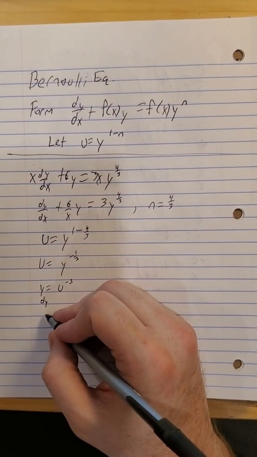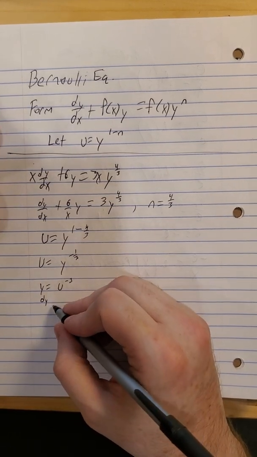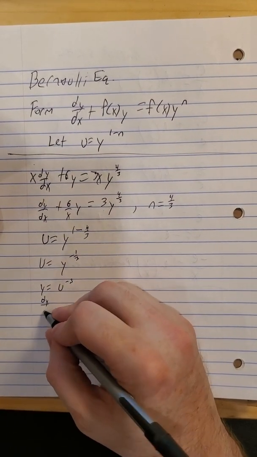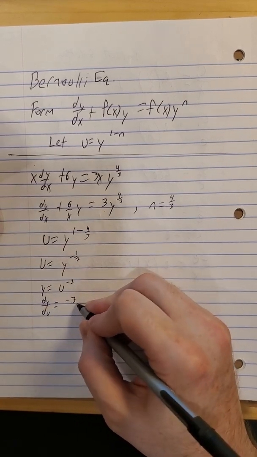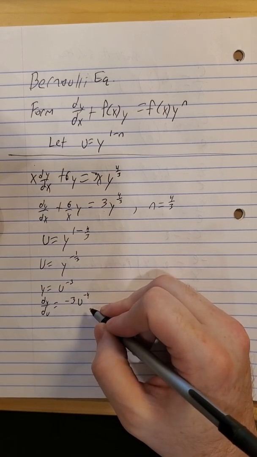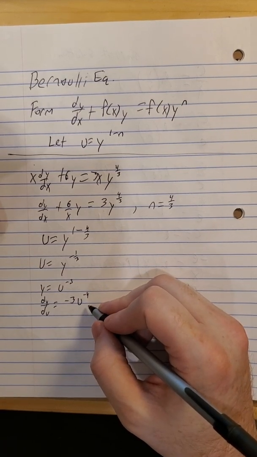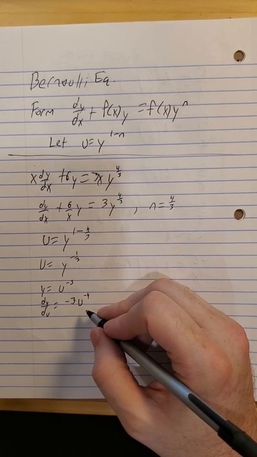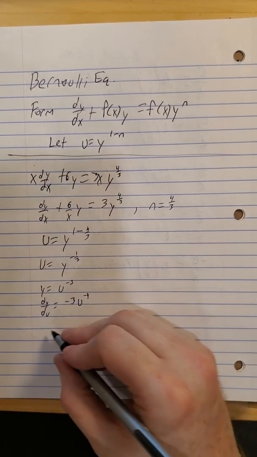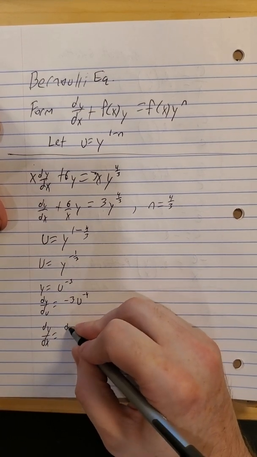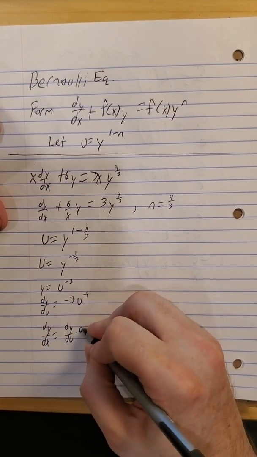So our dy du would be negative 3 u to the negative 4th. And recall dy dx, if we have a u involved, would be dy du times du dx.